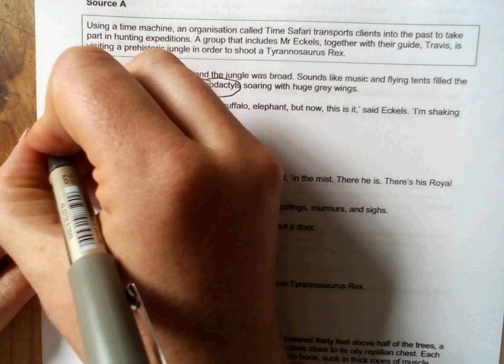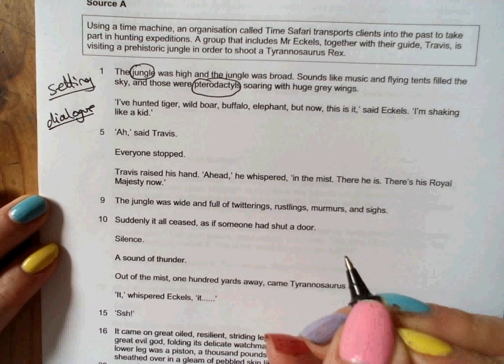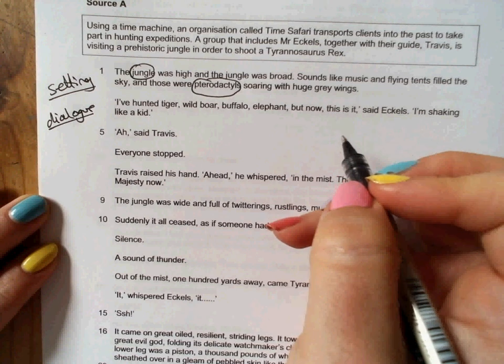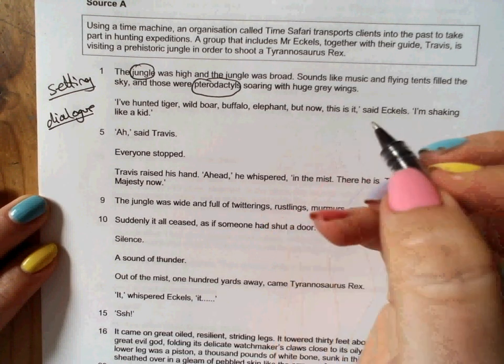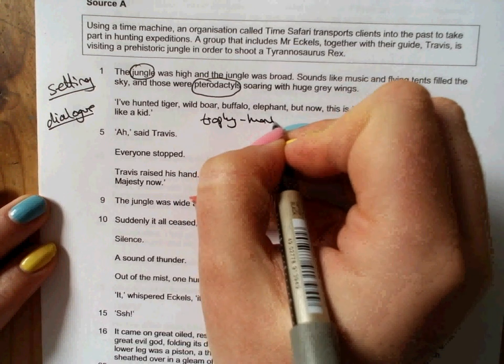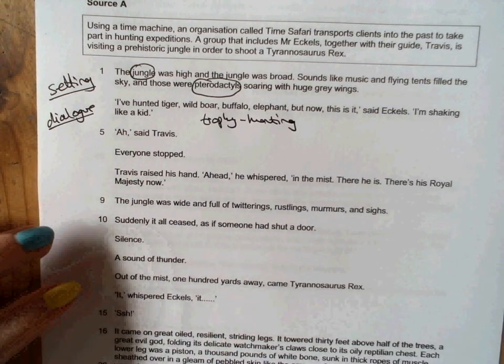Right, what does the writer do next? The next structural thing I notice is the use of dialogue. What we've got is one character bragging and boasting about his trophy hunting, the creatures he's killed, because everyone knows that real men kill helpless animals.